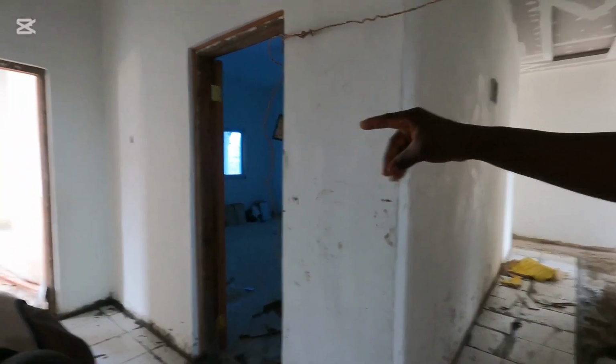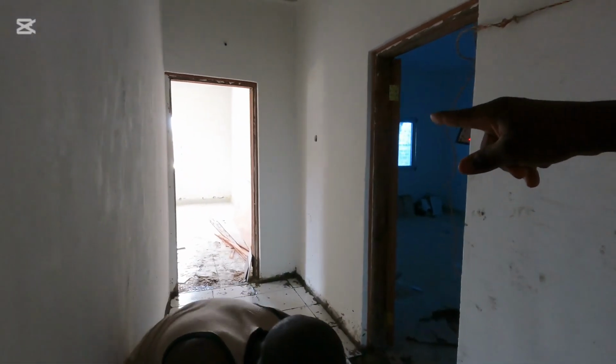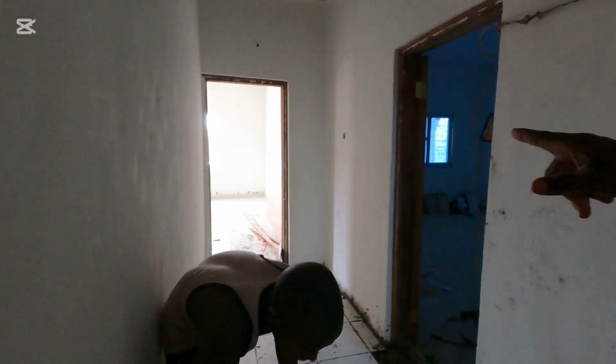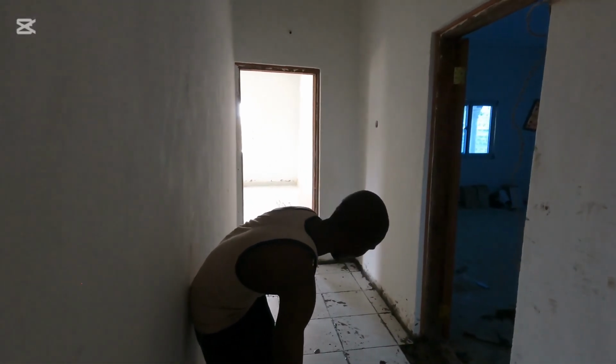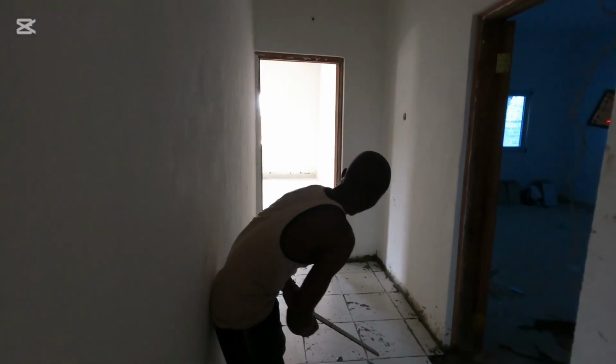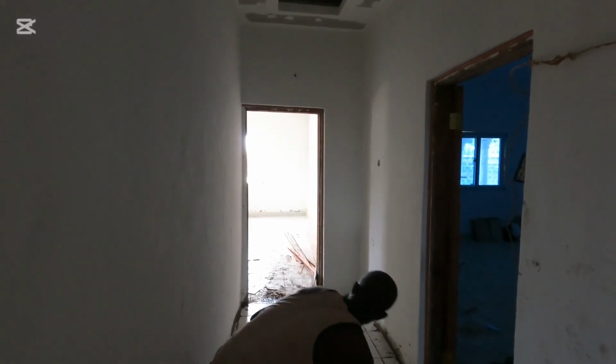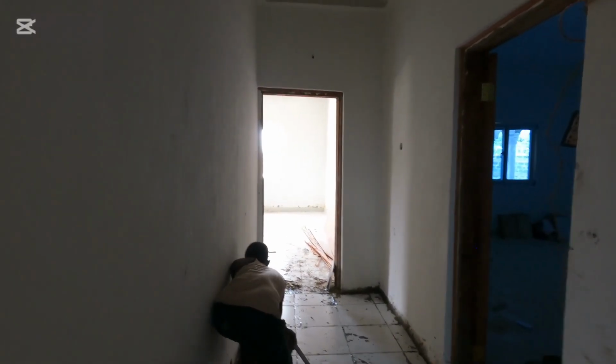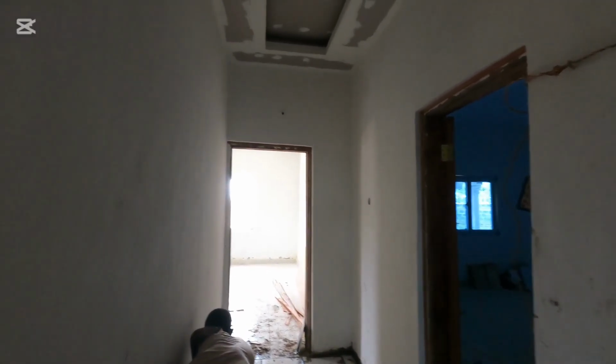And then from a distance you can see our master bedroom there. That's our master bedroom. The master bedroom is almost done. I think the only part left is the final paint and the electrical part of it. Also the ceiling is not yet done, as I can see from a distance.